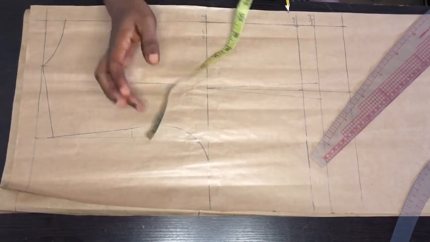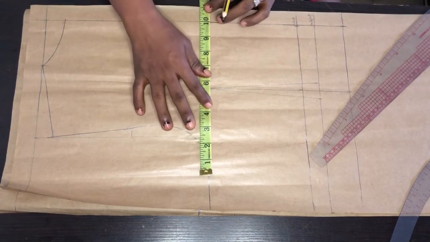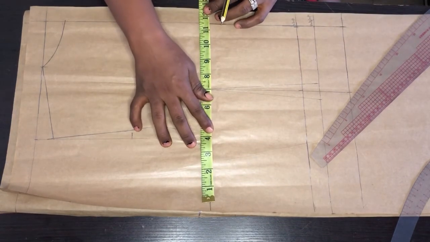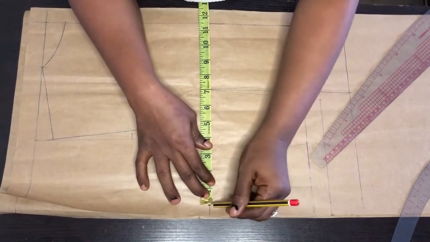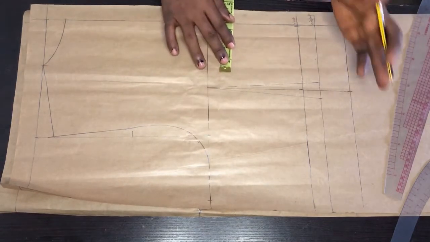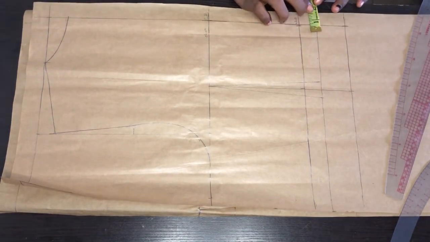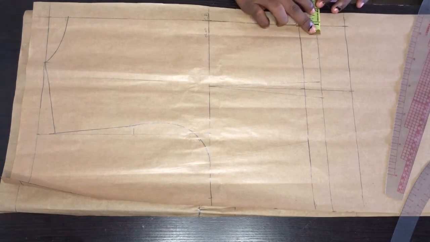The bust we have here is 44. 44 divided by 4 gives us 11. Then we'll add 1/2 inches for ease. So this pattern, we've not added sewing allowance yet. Then the waist, before we divide the waist, we have to do the back tightening. We come in by 0.75 for the back tightening.